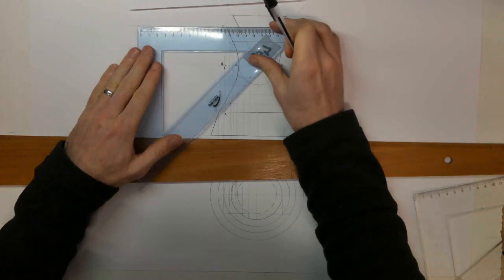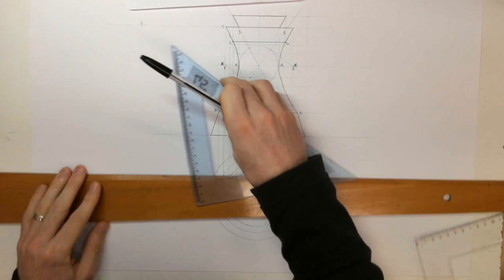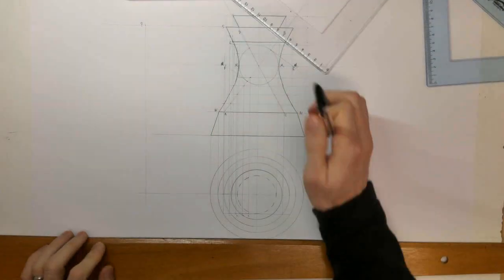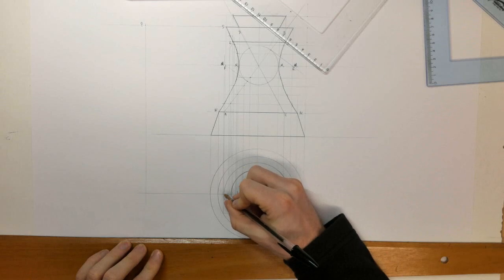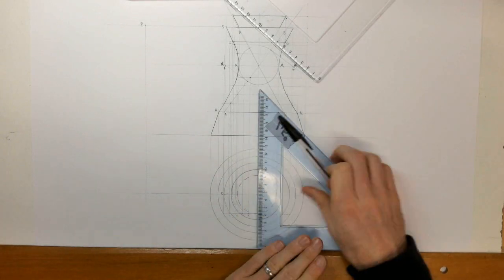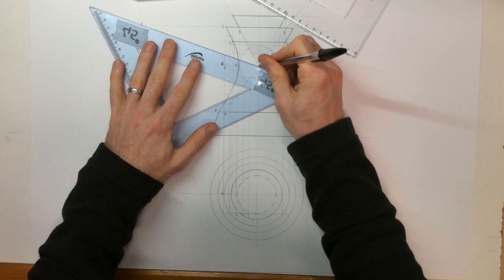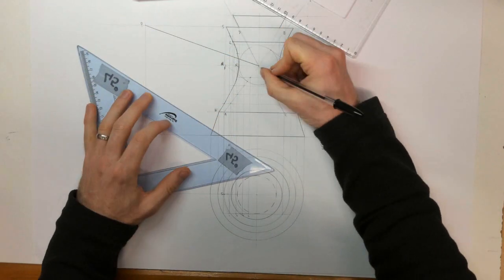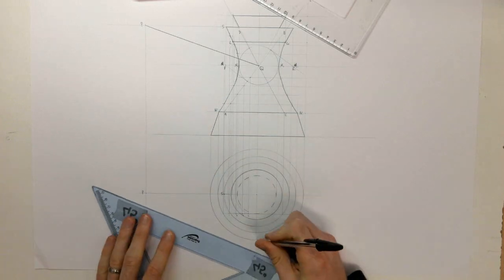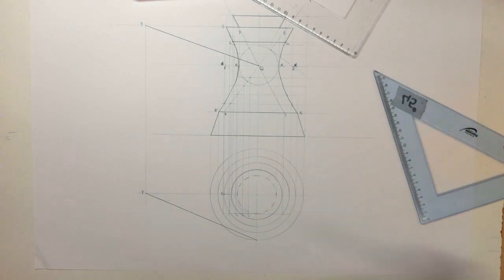Horizontal across from S, that is point P. Let me just label S. S and Q is down here. P to Q. Okay, Q.